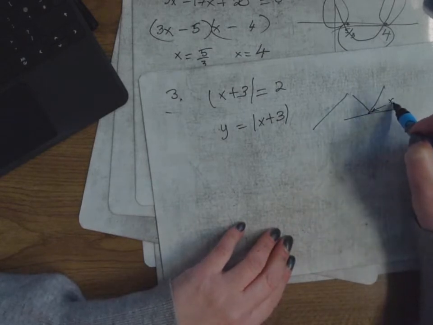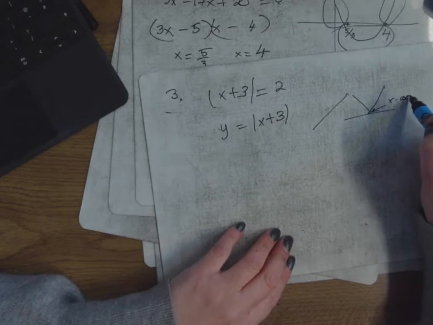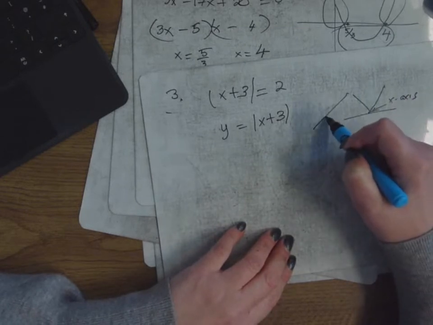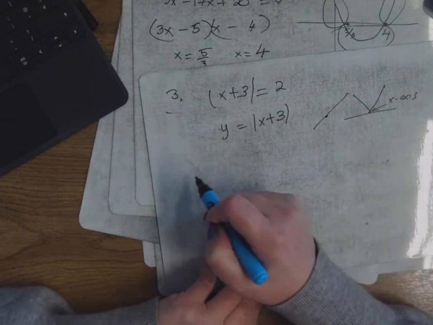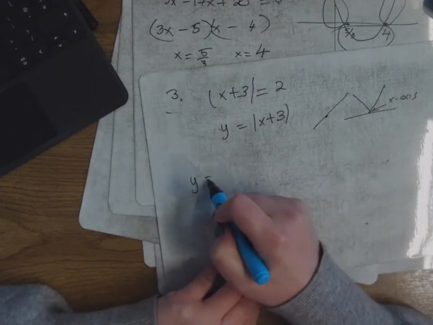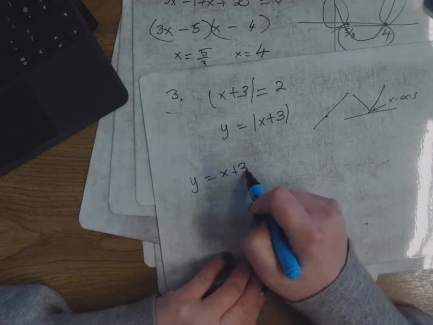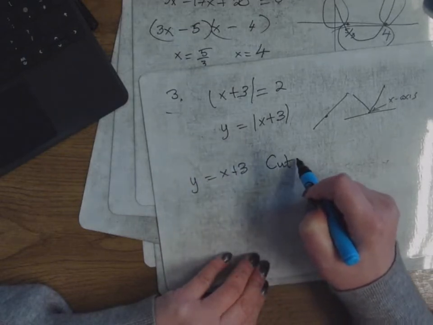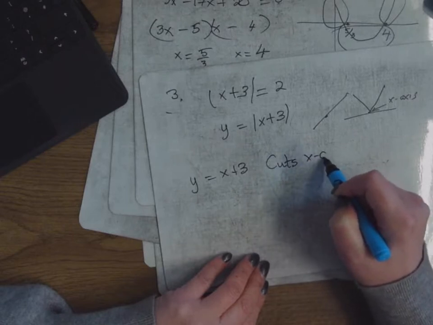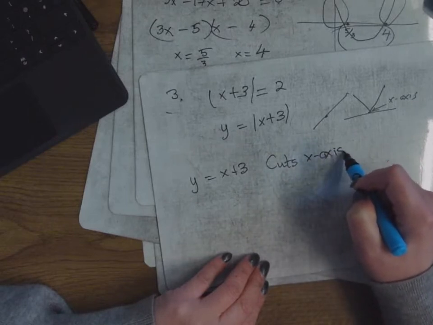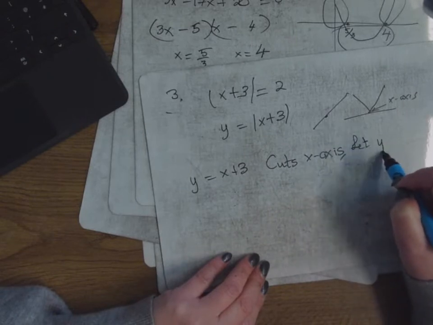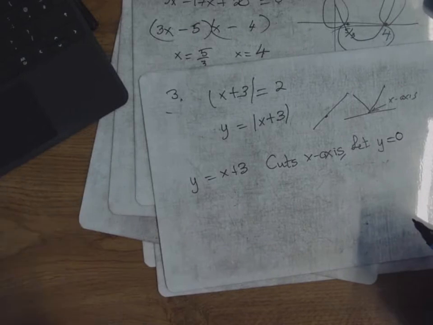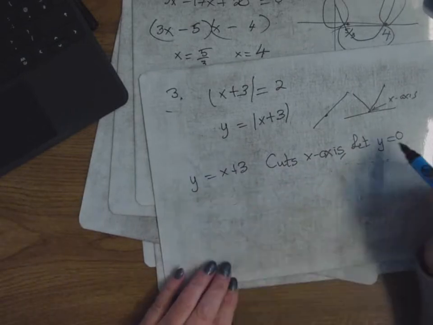Isn't that right? So you really need to find out where that line, if you started at the line, where it cuts the x-axis, doesn't it? So you want to find out where the line y equals x plus 3 cuts the x-axis. So what's the rule from coordinate geometry? Cuts the x-axis, you let y equals 0. Cuts the y-axis, x is 0. So everywhere I see a y, put in a 0.